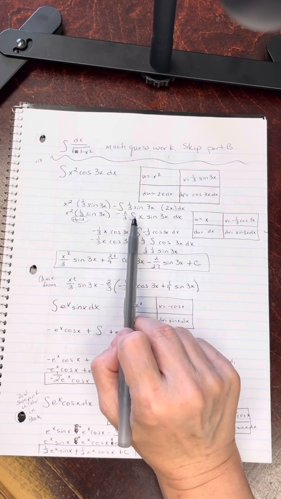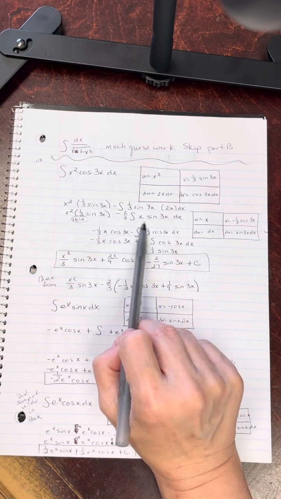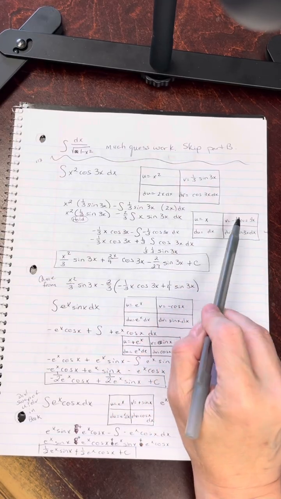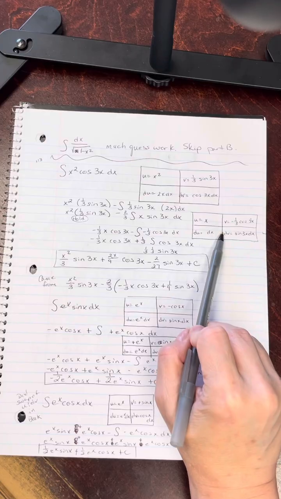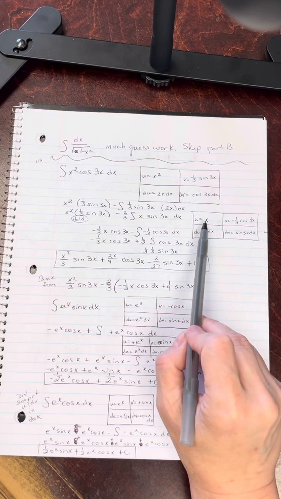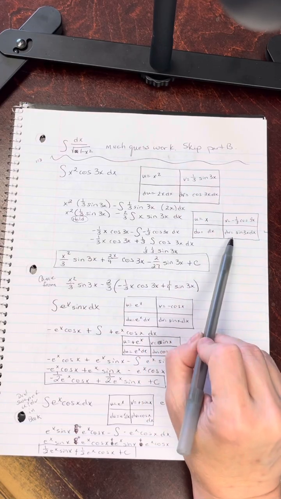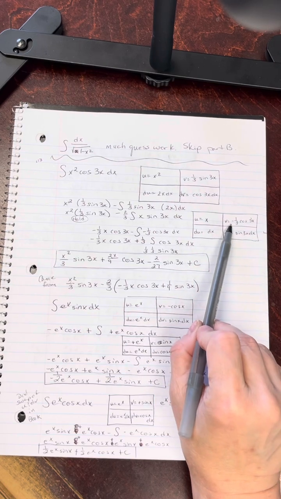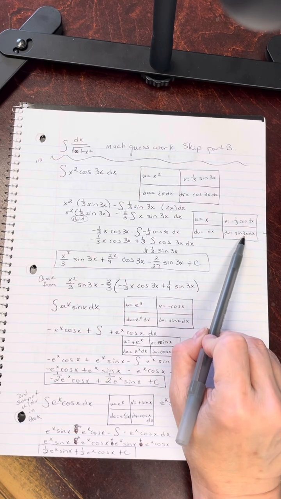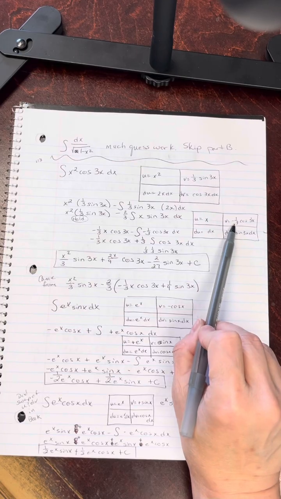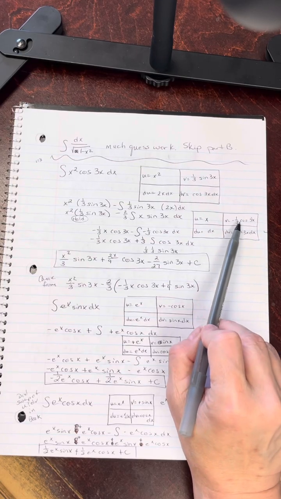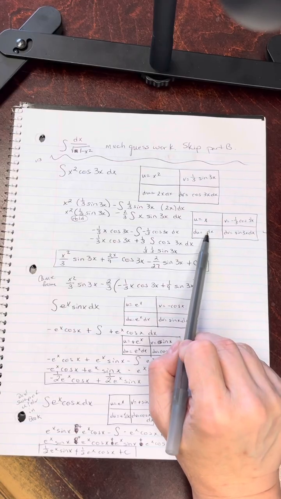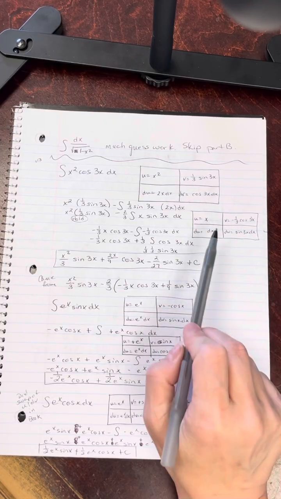That leaves me with x and sine of 3x. Well, I still have a problem of 2 pieces multiplying. That means I go back to a second box, and this is why it's part 2. So the u is the x, the dv is the sine of 3x dx. Working backwards, that goes to, get rid of the 3, sine to negative cosine. So that goes to negative 1/3 cosine of 3x. Deriving x gives me 1 dx, so du equals dx.